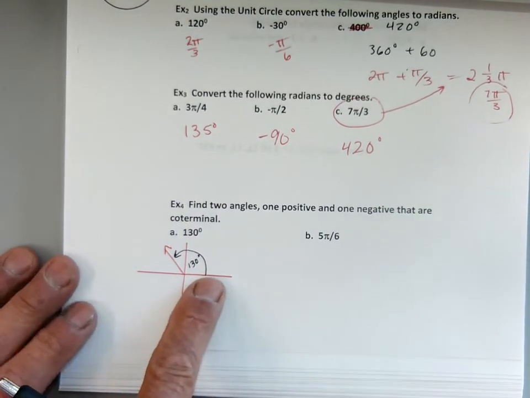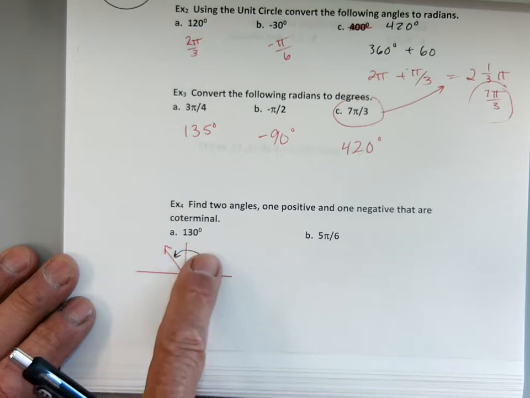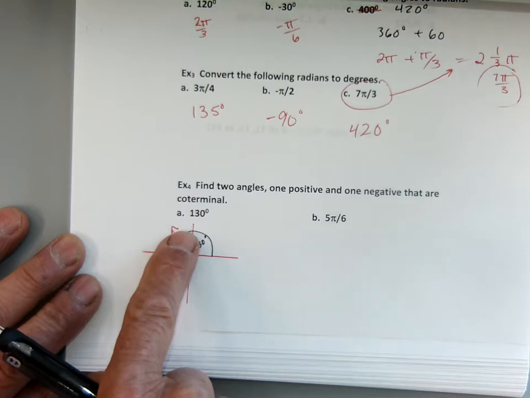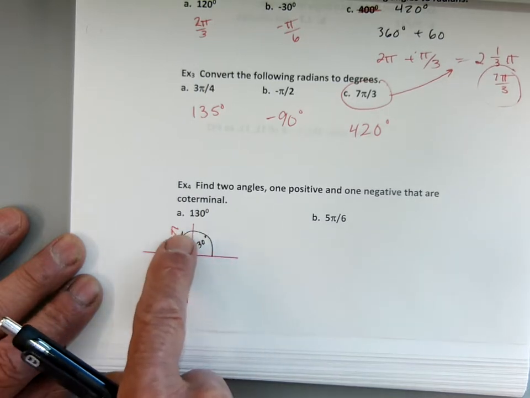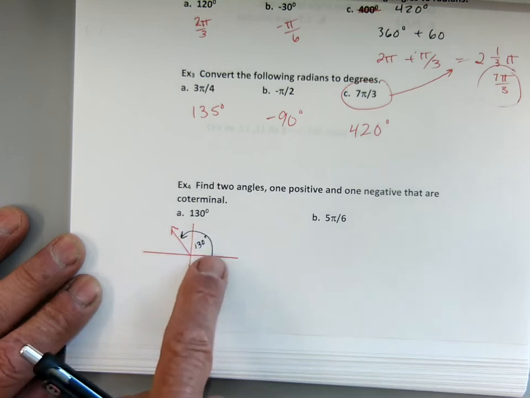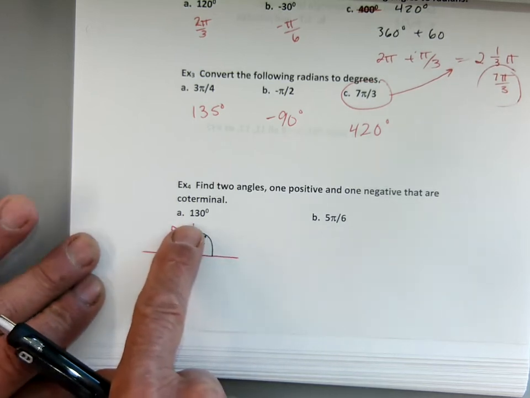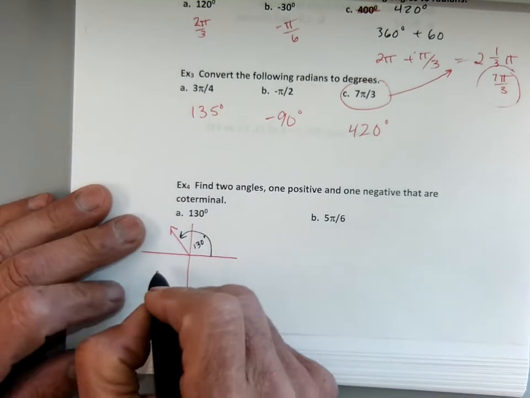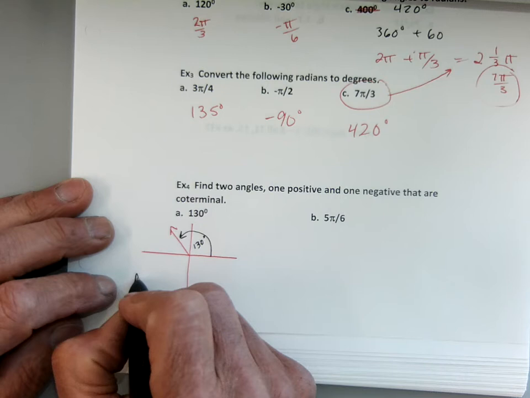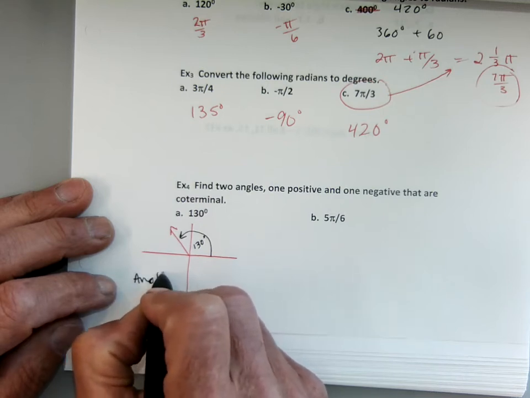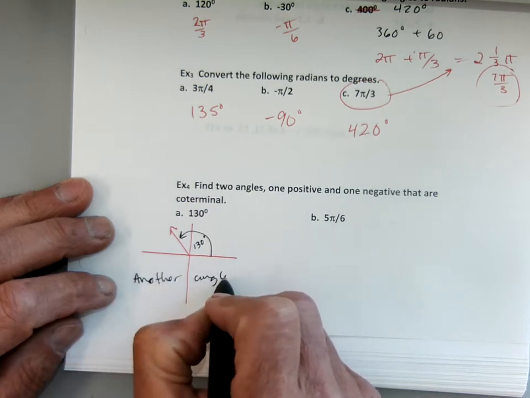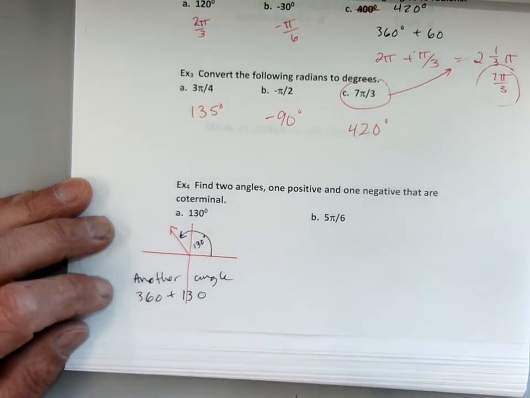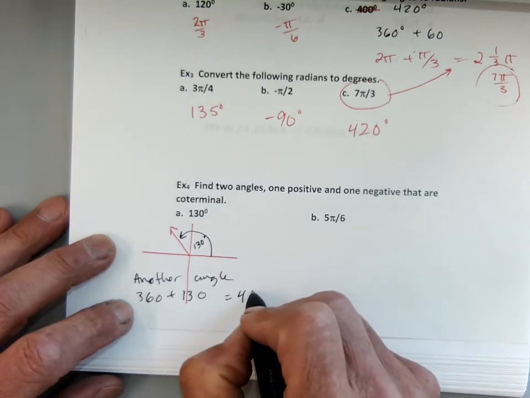If I were to spin to here, 130, I could spin all the way around and come back to the same spot. You okay with that? And if I spun all the way around, I'm adding 360 degrees, right? So another angle would be simply my 360 degrees plus my 130, which makes 490 degrees.